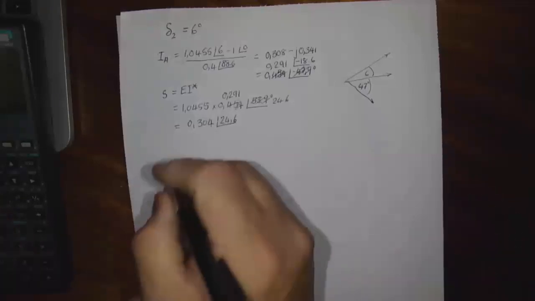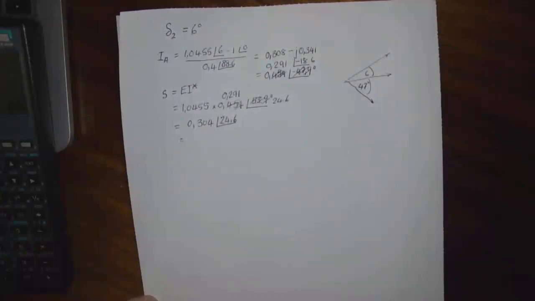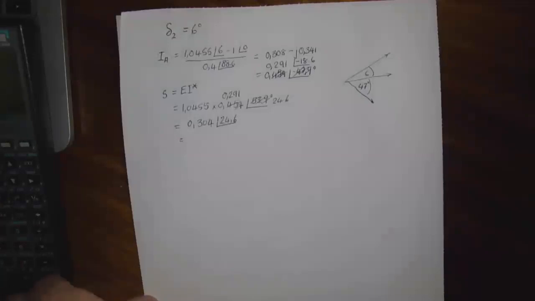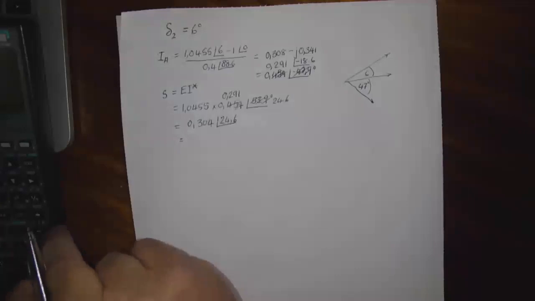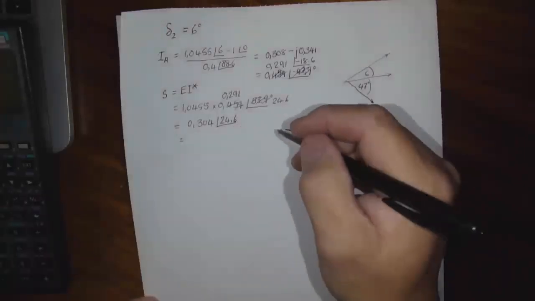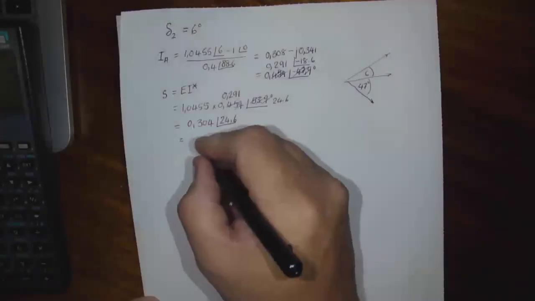All right, so if we change that again to rectangular form, we get 0.304 angle 24.6. That gives us 0.276.